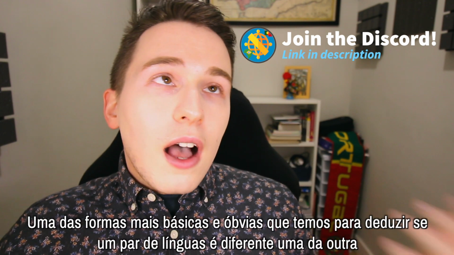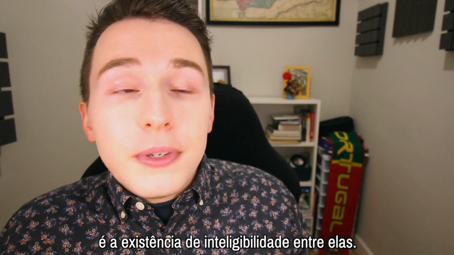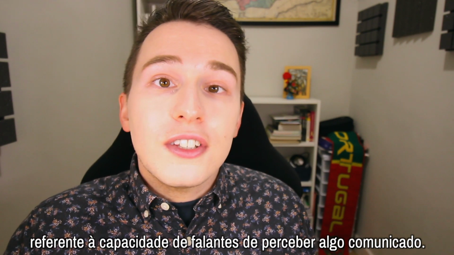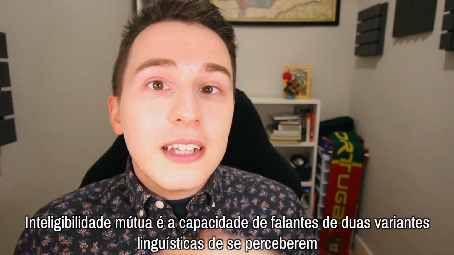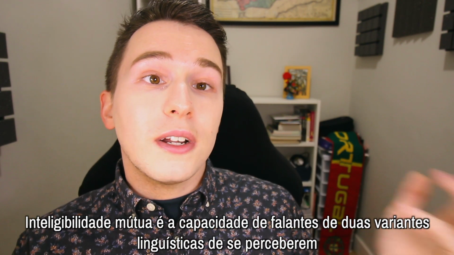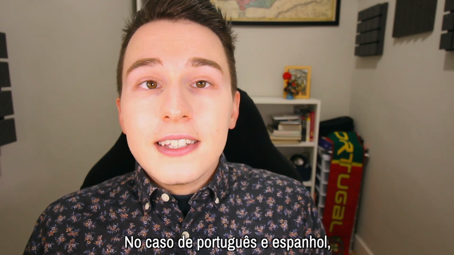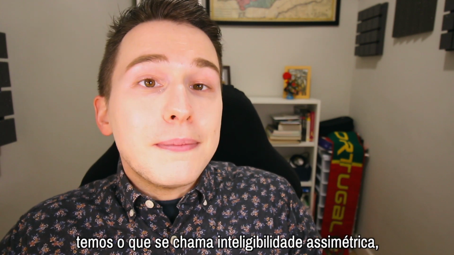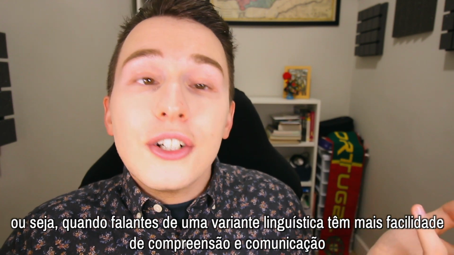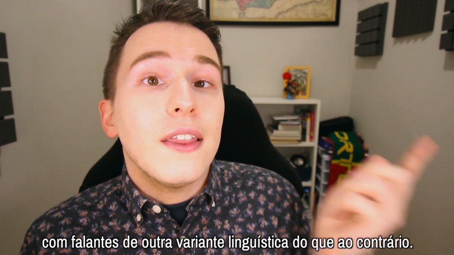One of the most basic and obvious ways that we can tell if two languages are different is if there is intelligibility between them. Intelligibility is a linguistics term referring to the ability of speakers to understand something. Mutual intelligibility is the ability of speakers of two linguistic varieties to understand one another when they're speaking in their respective varieties. And in the case of Portuguese and Spanish, we have what is known as asymmetric intelligibility, which is when speakers of one linguistic variety have an easier time of understanding and communicating with speakers of another linguistic variety than the other way around.